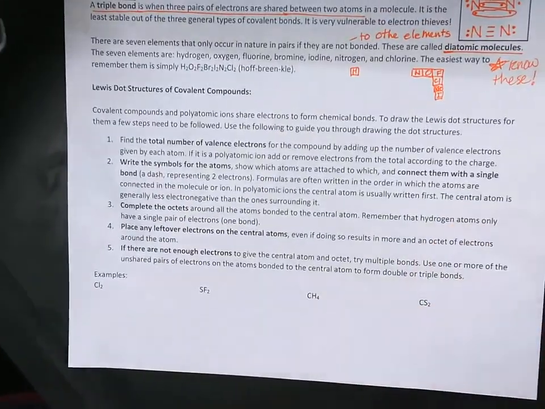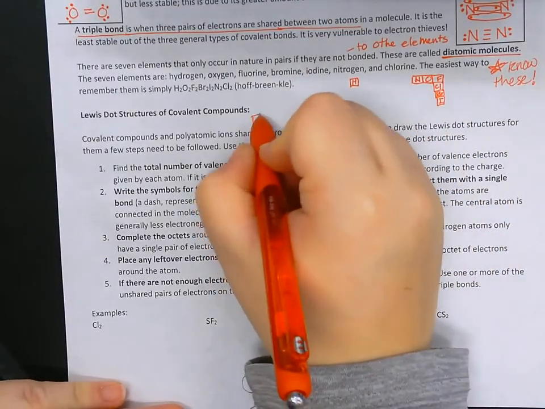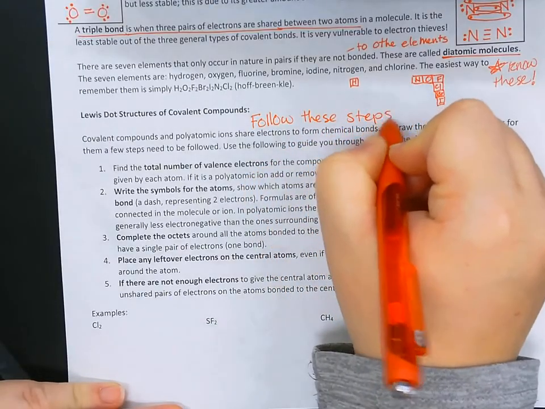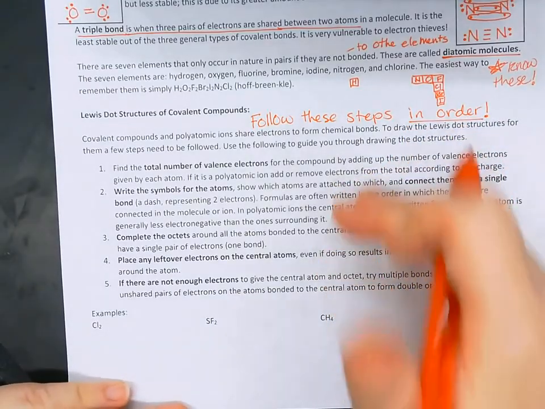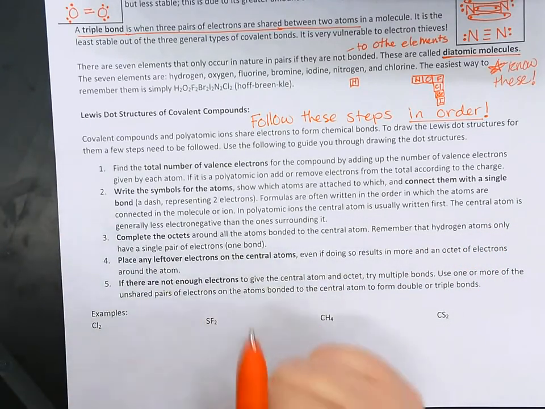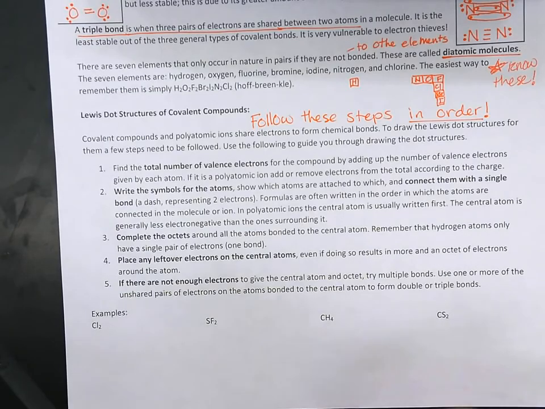It's important. Okay, now what we're going to take a look at is how we draw these dot structures. What are our steps to do these? The key to this is that we are going to follow these steps in order, okay? They have to be done in order. If you skip around, your structure is going to be messed up. So that's the biggest thing: follow the steps, follow them in order. You don't necessarily have to do all the steps for every molecule, but for some of them you will need to do all the steps. So we'll see how that works.